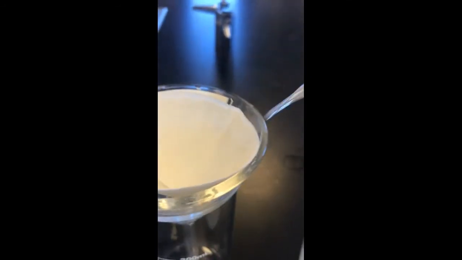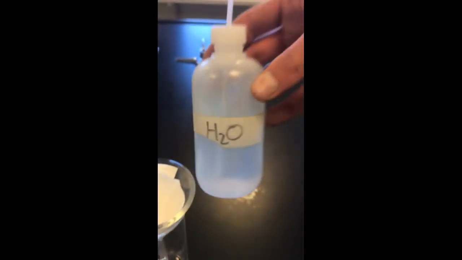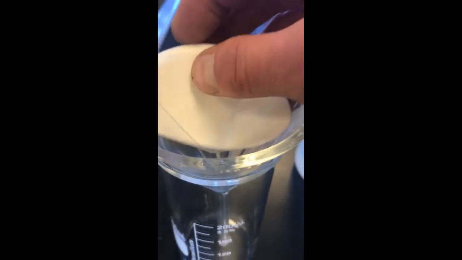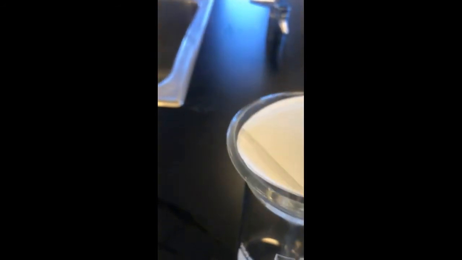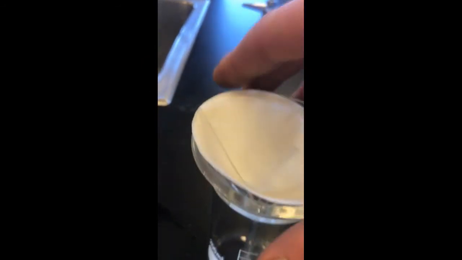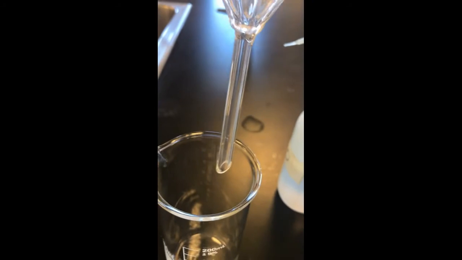And then I'm going to go through a process of decanting, where I take water and start rinsing it through and through and through to get the filter paper to catch only the solid and let all of the liquid filter and drain out through this funnel.